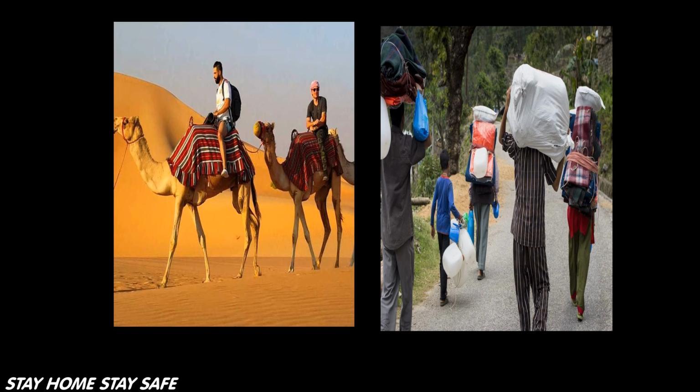What have they been doing? They have been riding camels. Or we can say the riders have been traveling on camels. Remember we said a rider is a person who rides an animal like a camel, a horse, or a donkey.